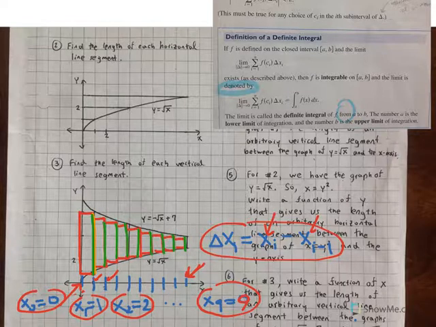But the essential thing to understand here is that you divide your interval from 0 to 9 into a number of subintervals, and on each subinterval you construct a rectangle, and you're going to now find the area of each rectangle and add the areas of the 9 rectangles together to get an approximation for the area of the region between the two curves from x is equal to 0 to x is equal to 9.